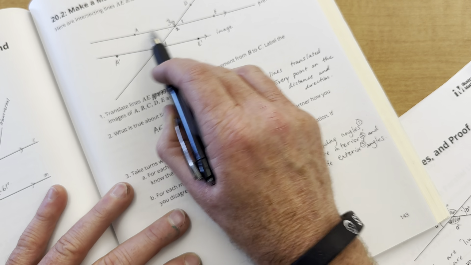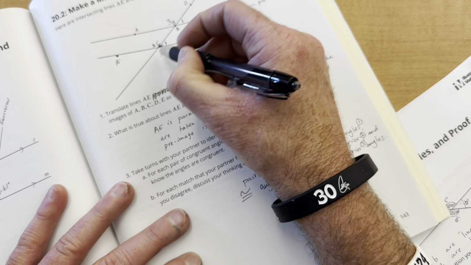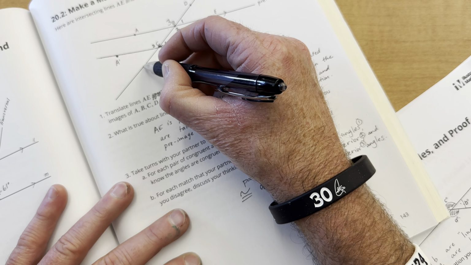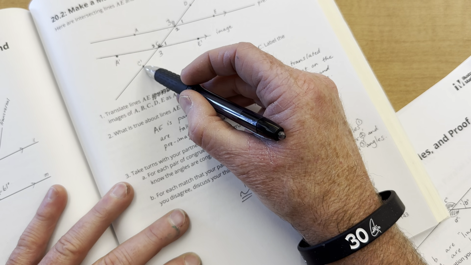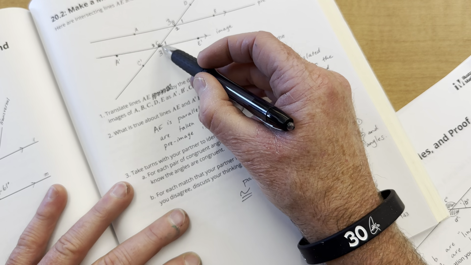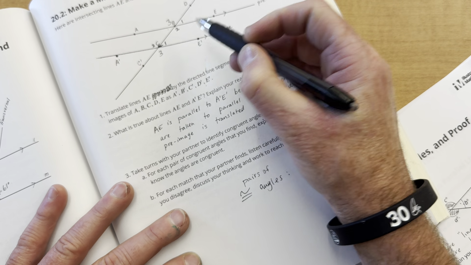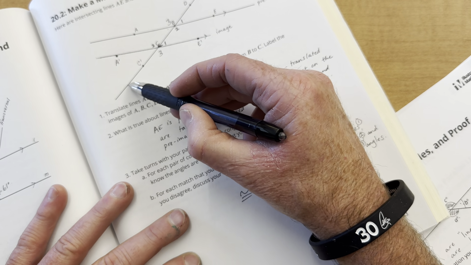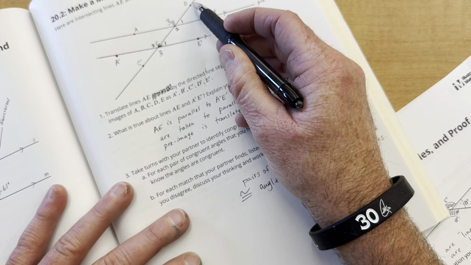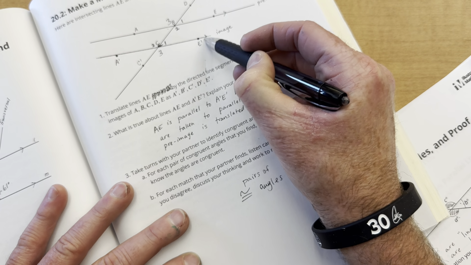Angle ABD will be the same as C prime, C, E prime. Alternate sides of the transversal on the outsides of the parallel lines.